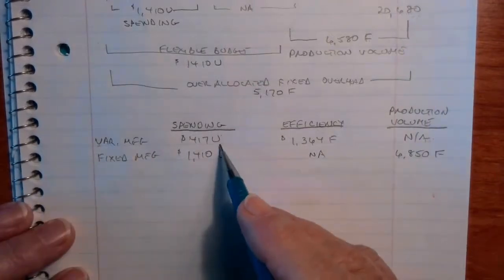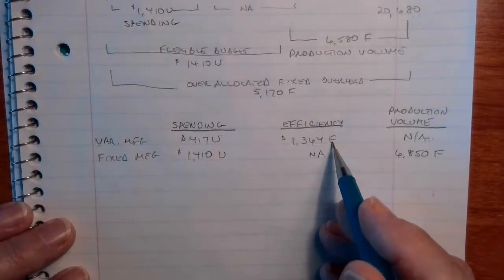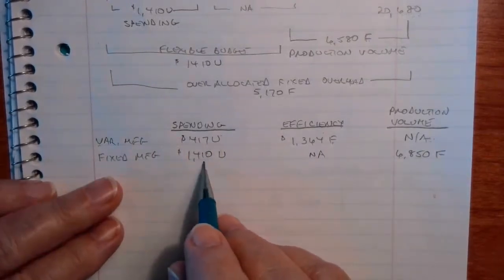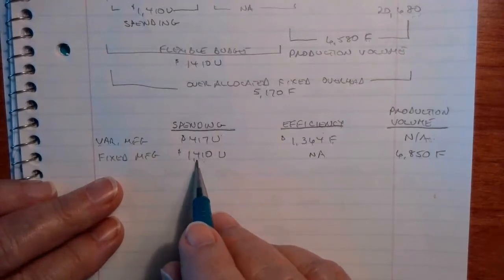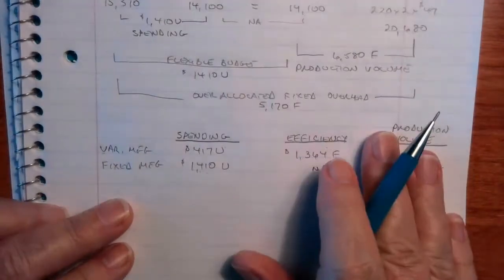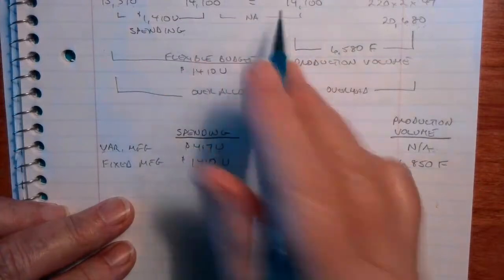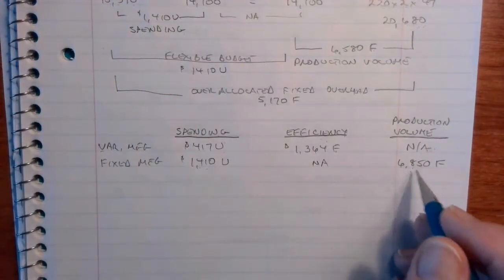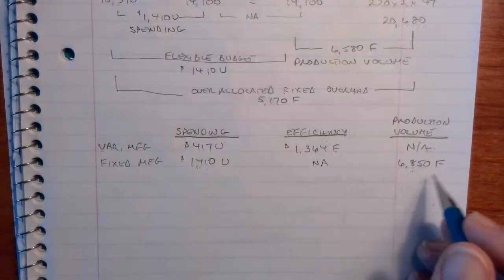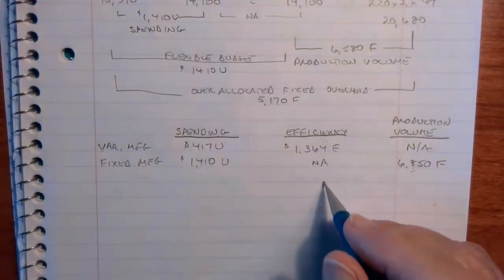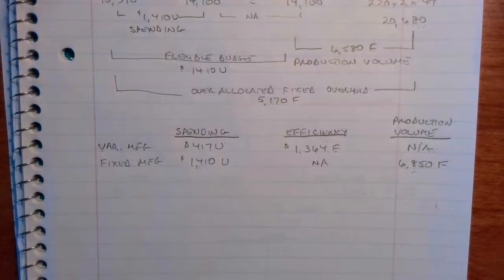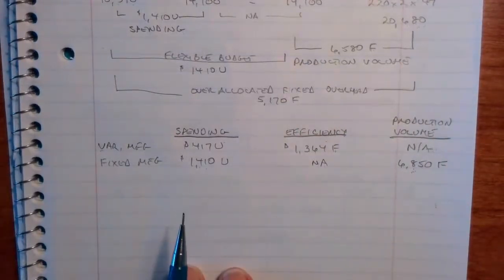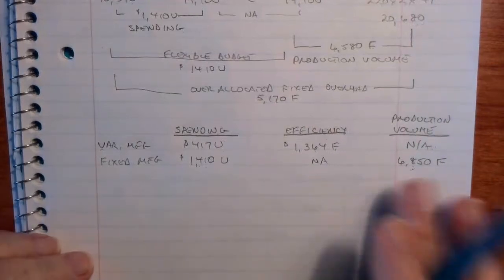So 1417 unfavorable, 1364 favorable. Then with the fixed overhead, we've got flexible budget variance, 1410, but we don't have any efficiency variance. Okay, there's no efficiency variance here, but we do have production volume variance, and that's the 6580. And that's the difference between, where are we for the 6580? These two, the two up above. Okay, so this is a nice summary here.